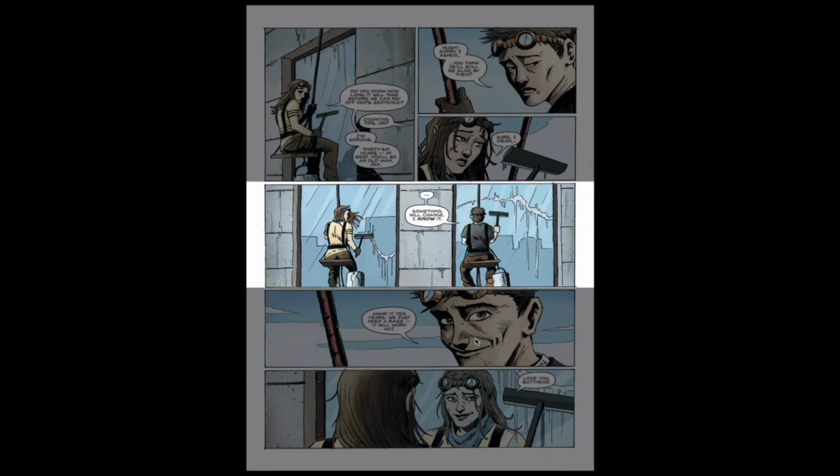So this is an example from Downcast by the artist. His name is Ignacio something or another. People usually call him Nacho. So we have these two characters, brother and sister. They are washing the windows.